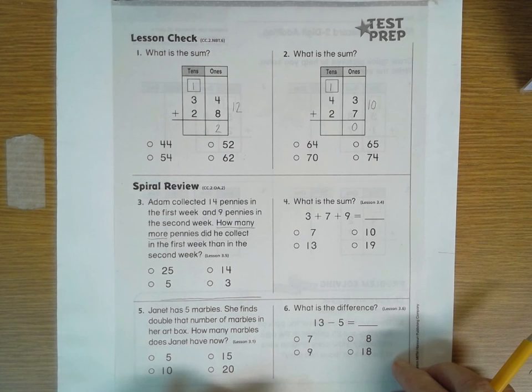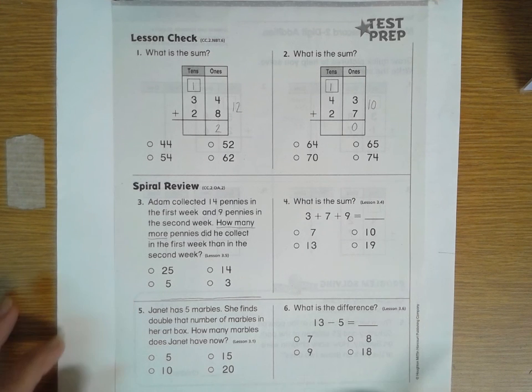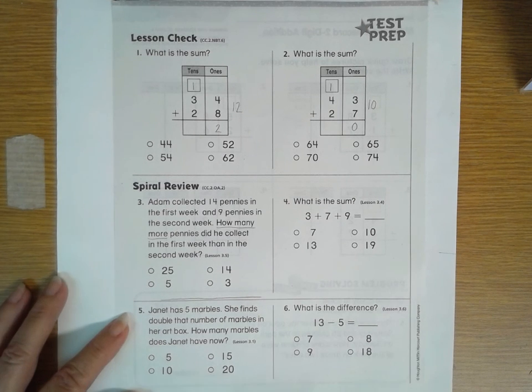Number 5, Janet has 5 marbles. She finds double that number of marbles in her art box. How many marbles does Janet have right now? Let's look at this one. I've had some students that had difficulty with this, so we're going to look at this together. Janet has 5 marbles. So we know she has 5. She finds double that number of marbles in her art box.